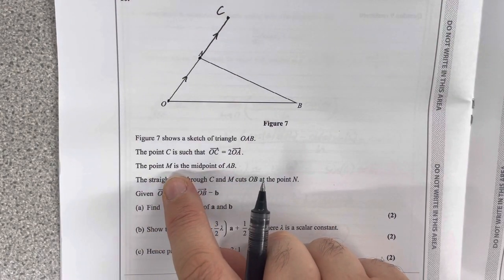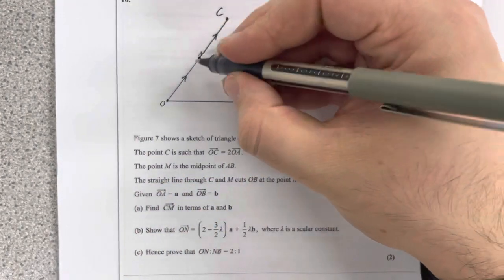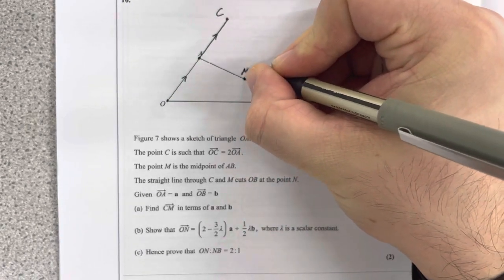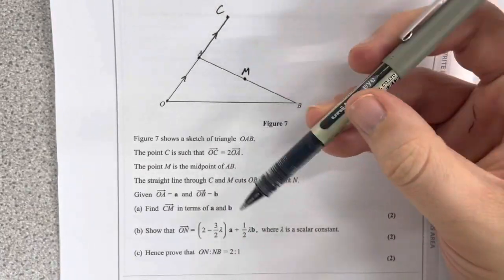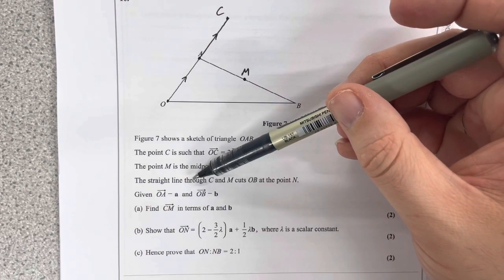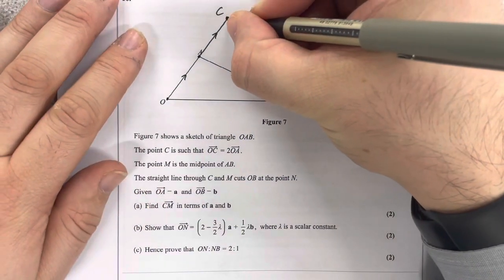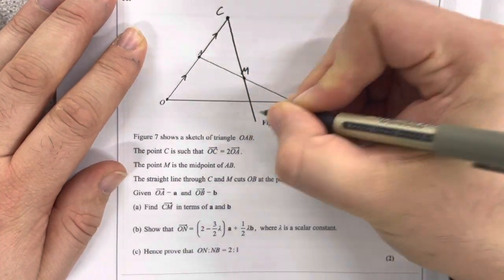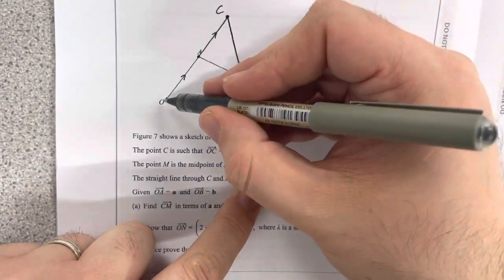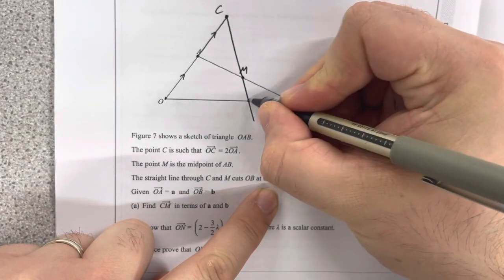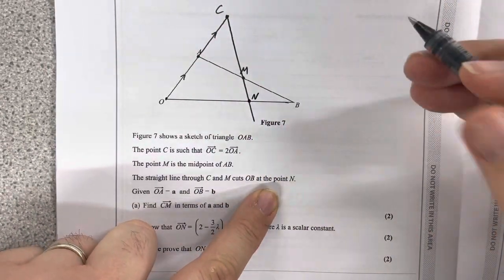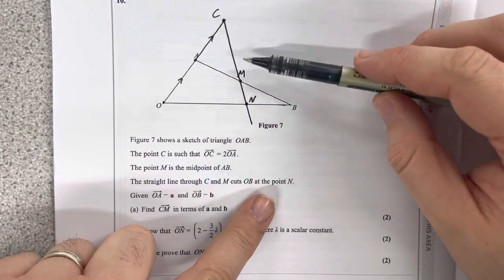The midpoint M is the midpoint of AB. So AB is that line, and there's M, that's the midpoint. The straight line through C and M cuts OB at the point N. So that straight line there, that's through C and M, cuts OB, which is this line here, at N. So there's my N. It's very useful to be drawing this out as you're reading the question.